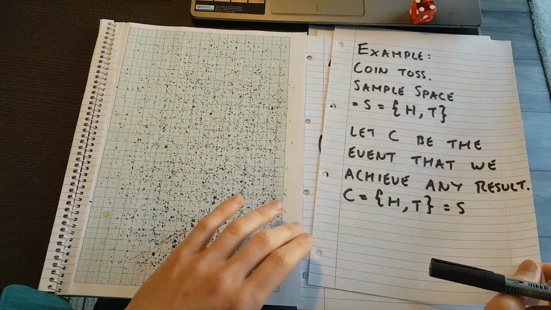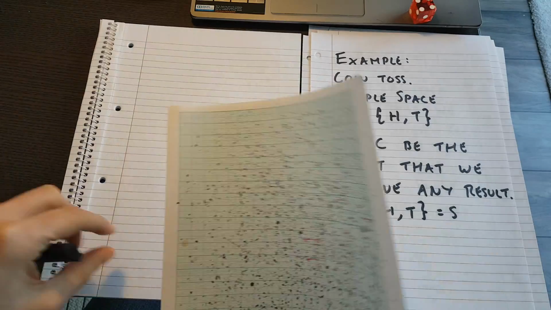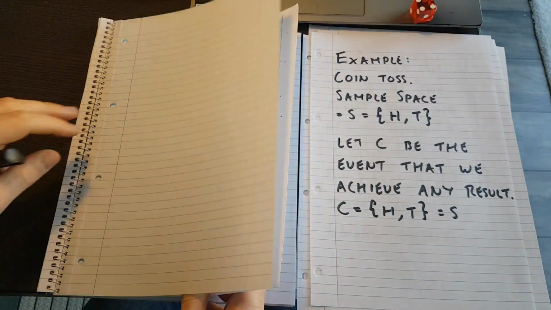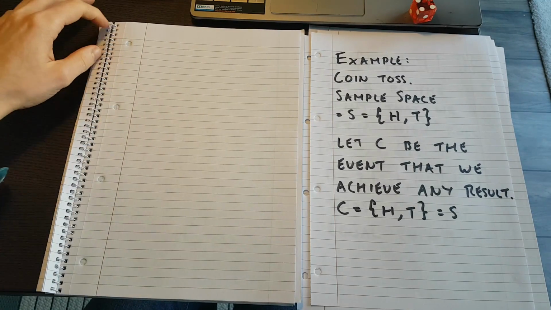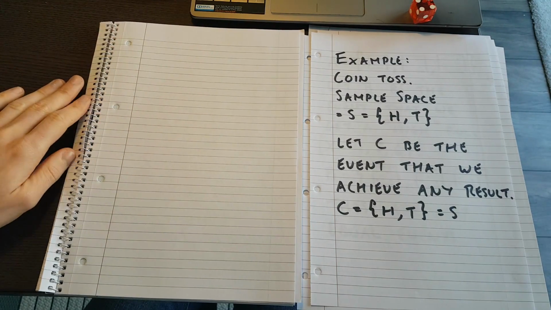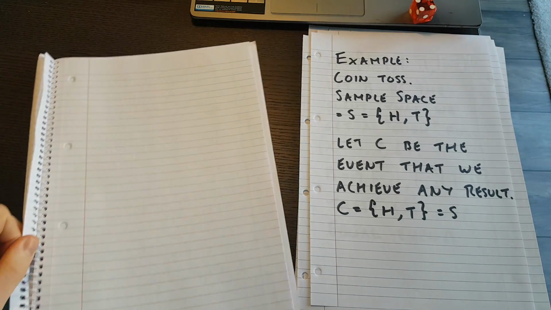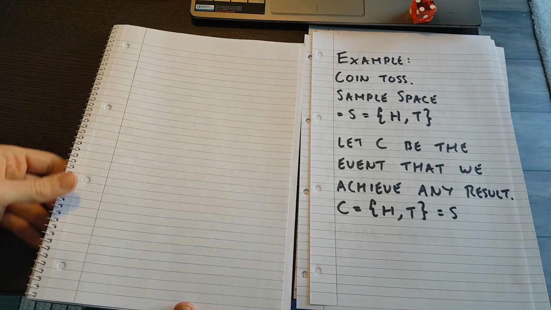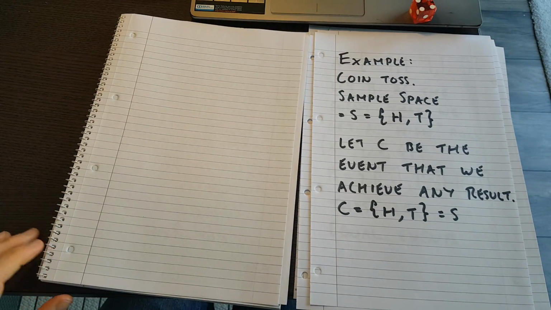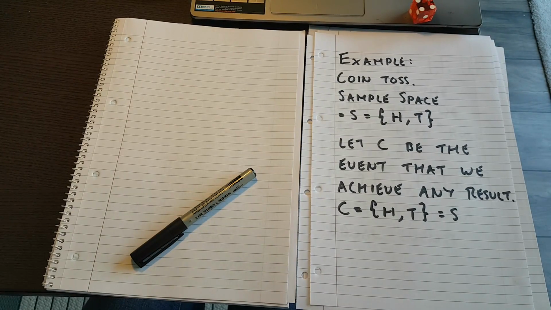Let's talk a little bit more about sample spaces and events. So, for example, say I'm choosing people from a population. Say I have everybody on a register and they have some unique identifying number, and I have a machine which selects people at random.